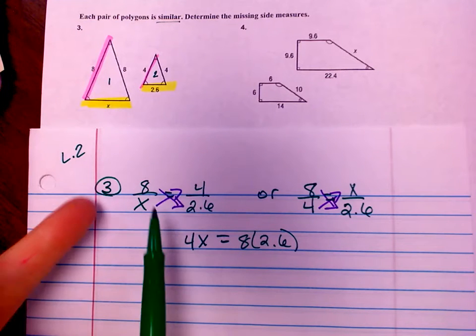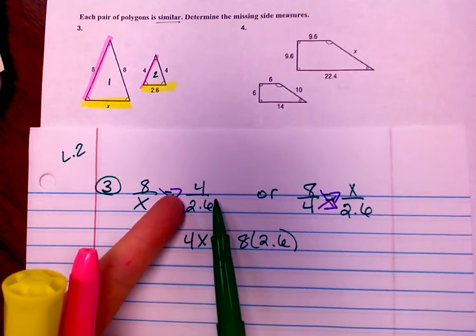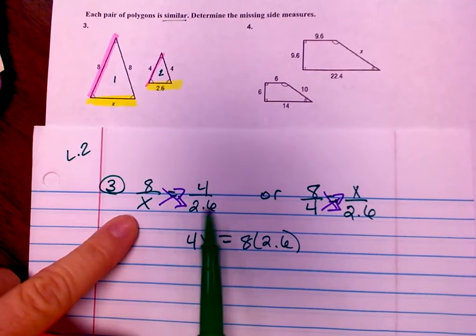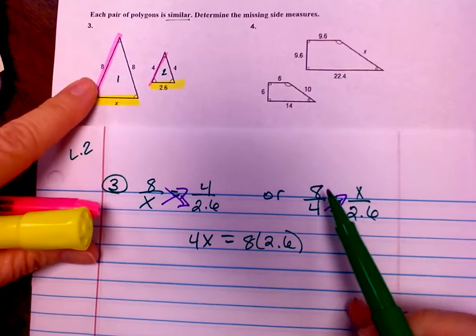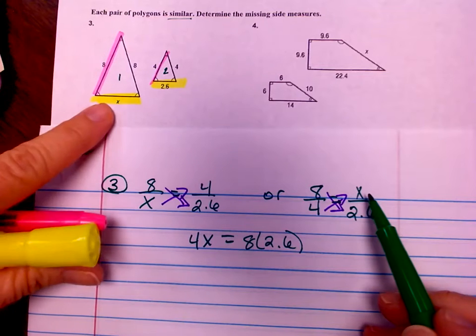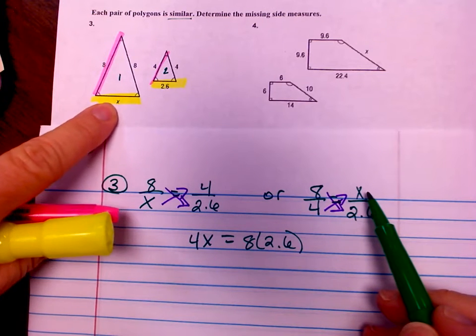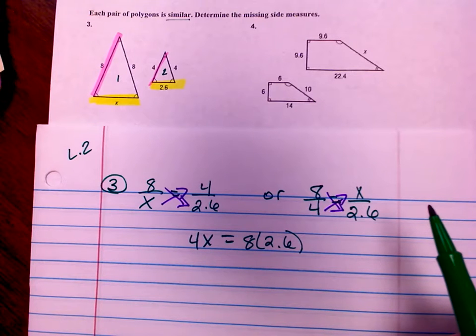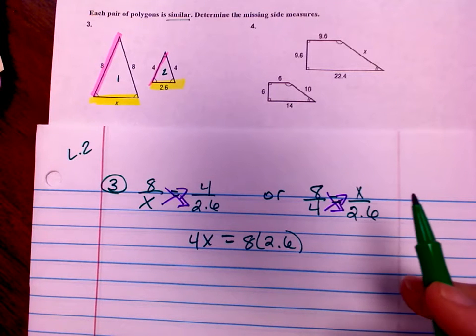Sometimes it's a little easier to say this is my first figure, this is my second figure, but you have to keep the same sides on top, same sides on bottom. Or refer to side 1 on figure 2, the bottom of figure 1 to the bottom of figure 2. Either way works. Just pick a method that you like.